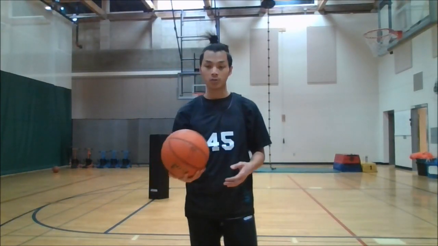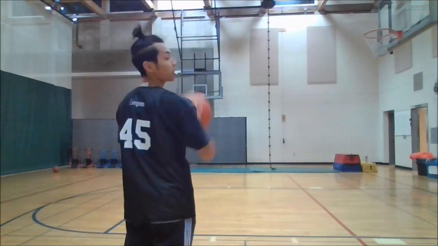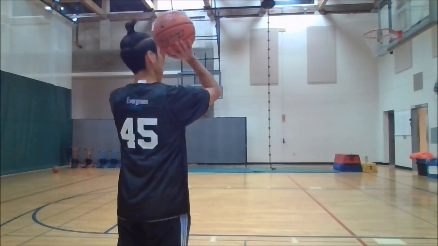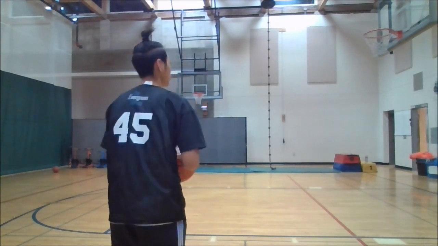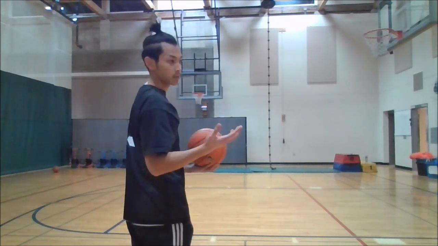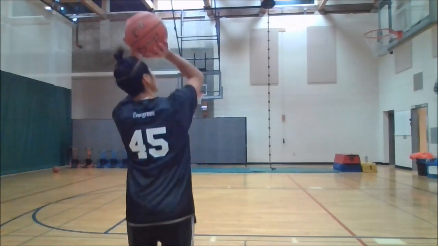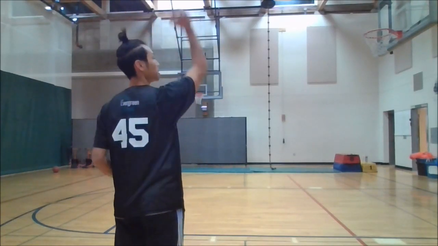Second phase is the execution phase. Then your elbow will be up. You'll raise the ball to shoot. Your elbow will be up, and your body will work in unison. So this just comes with practice. So you'll extend your arm, meaning straight on your arm.